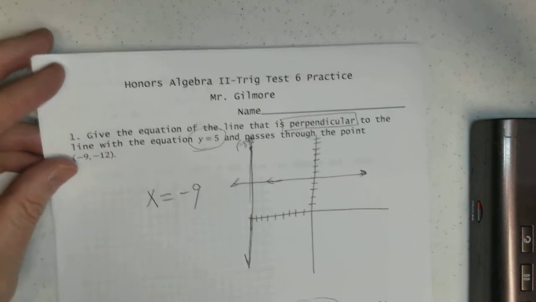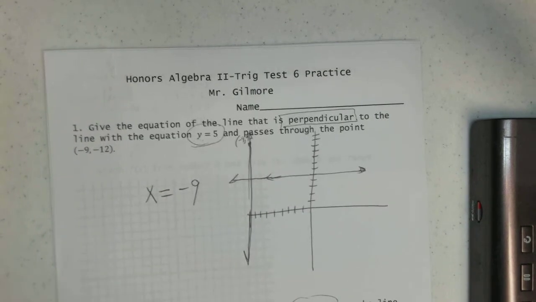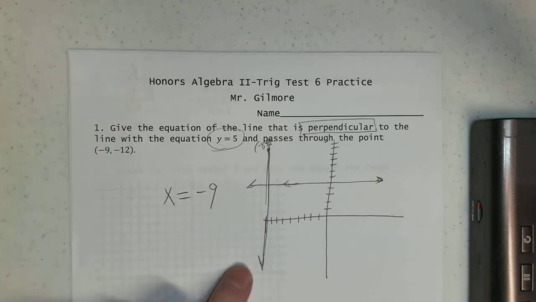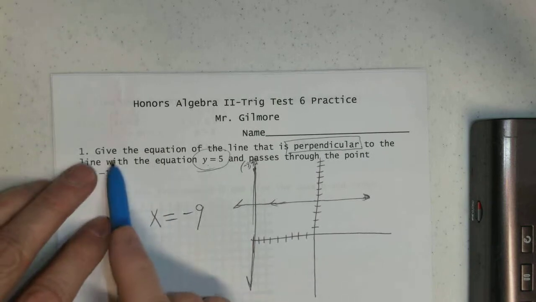Well, hi everyone. I don't have another copy of this, and I actually didn't start the recording as I started doing the test. But let me just go through and explain the process I went through.